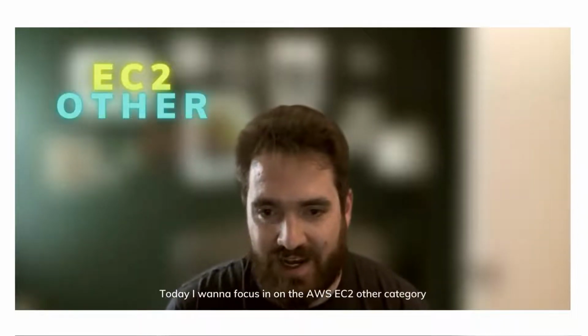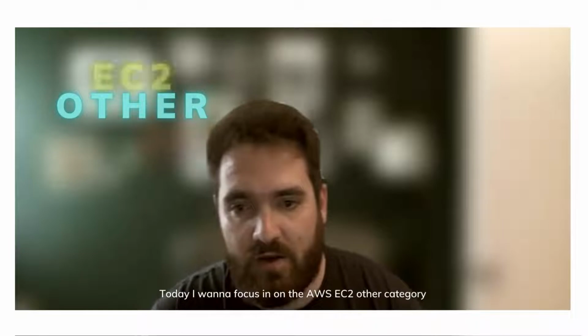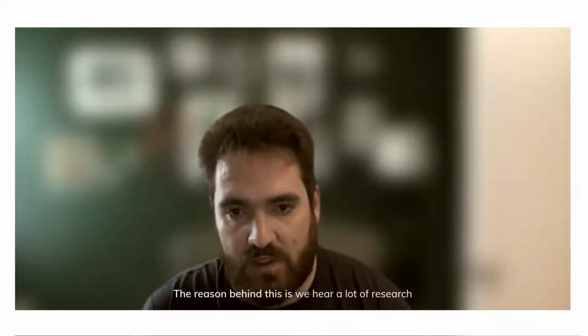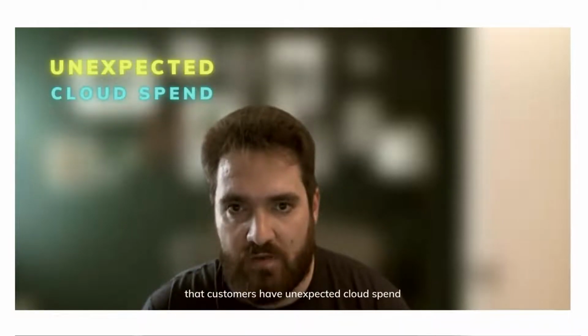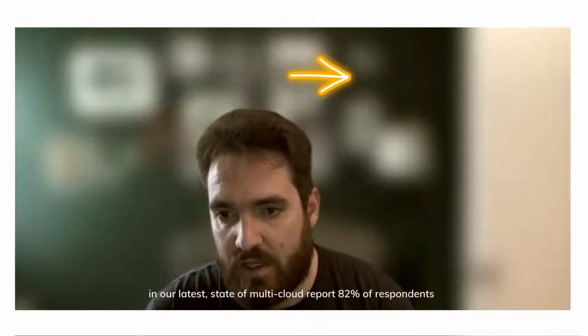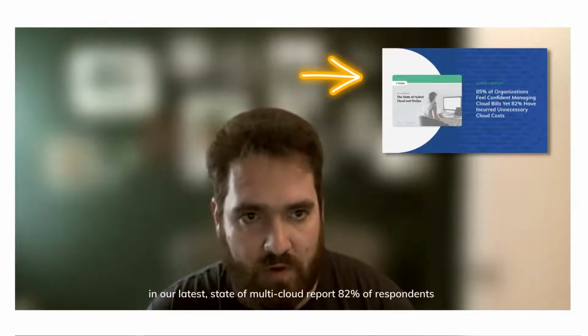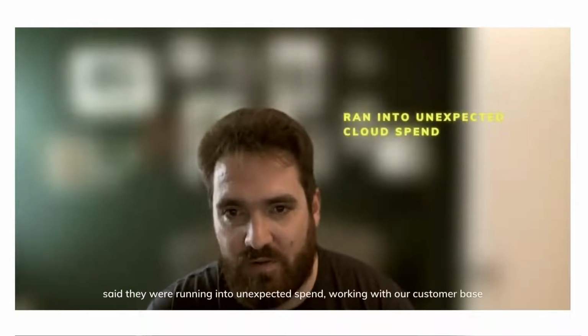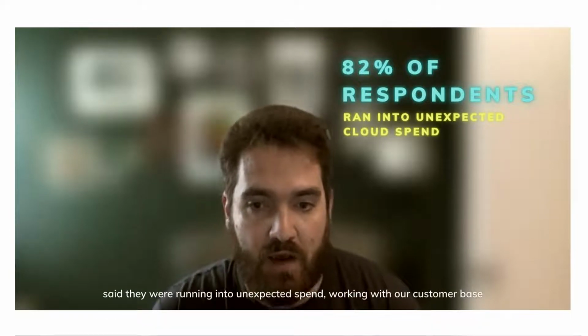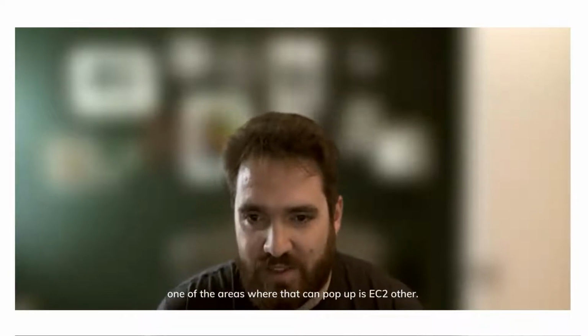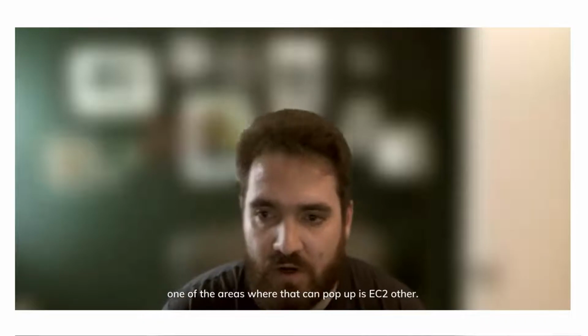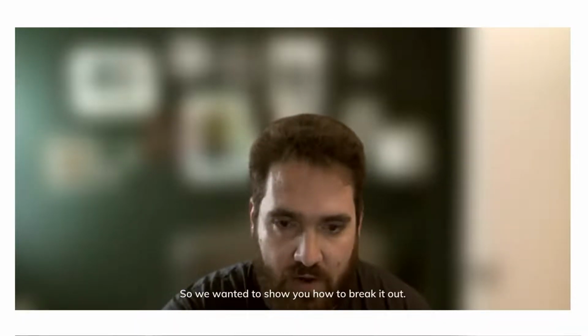Today, I want to focus in on the AWS EC2 Other category. The reason behind this is we hear a lot of research that customers have unexpected cloud spend. In our latest State of Multi-Cloud report, 82% of respondents said they were running into unexpected spend. Working with our customer base, one of the areas where that can pop up is EC2 Other. So we wanted to show you how to break it out.